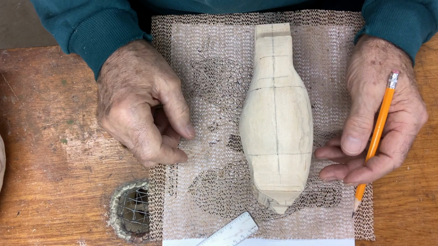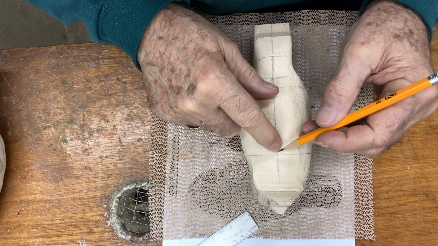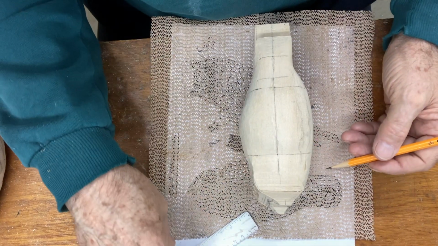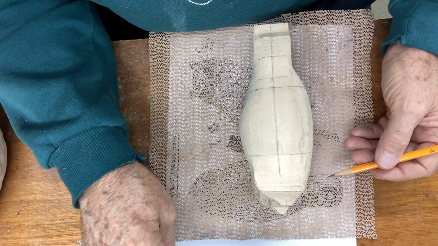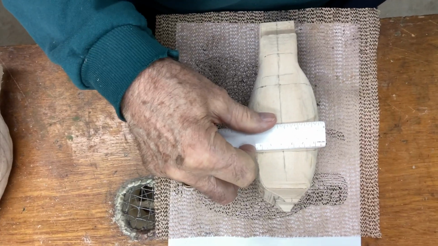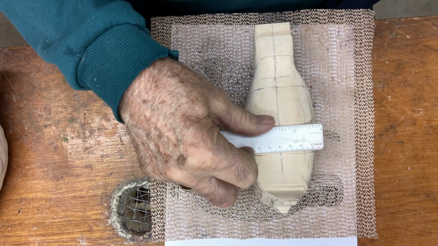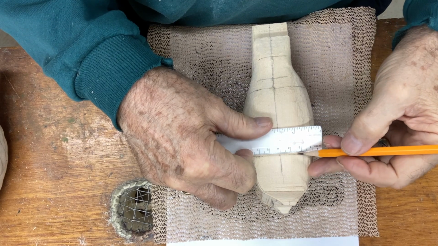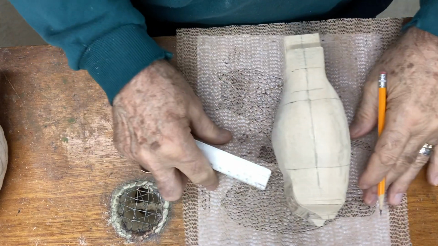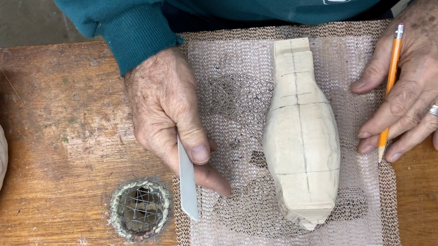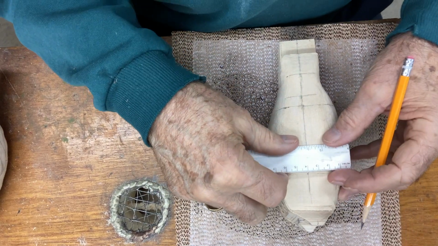Now, what we're going to do here is I'm going to measure out from the center 20 millimeters. Excuse me, turn my hat around so I don't go banging the camera every time. And I hope I'm in sync here with you guys, I'm not going off camera.